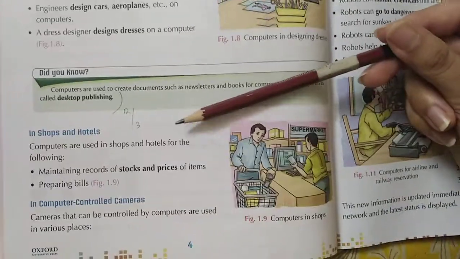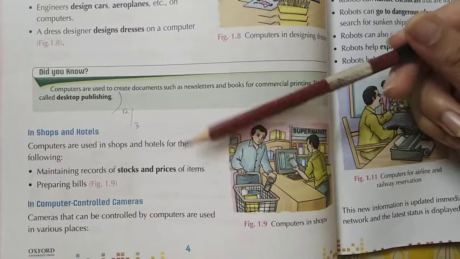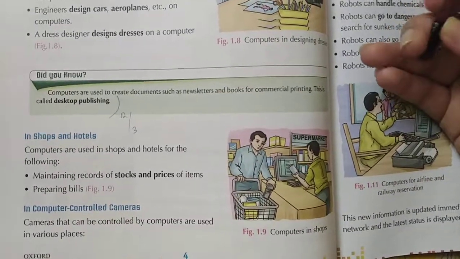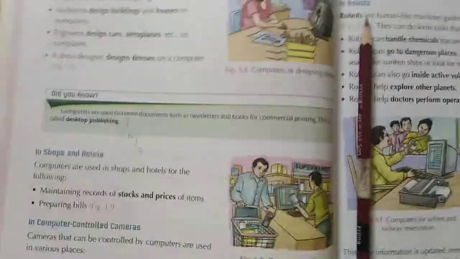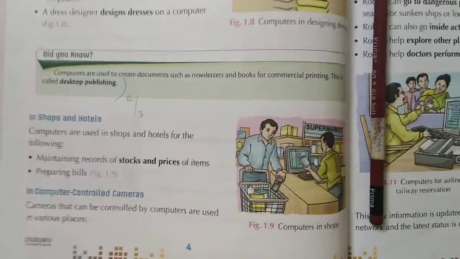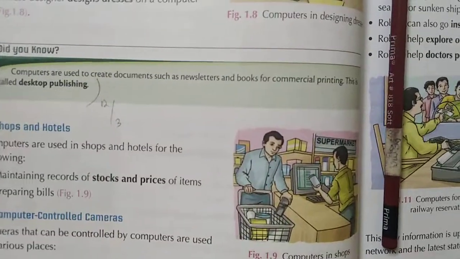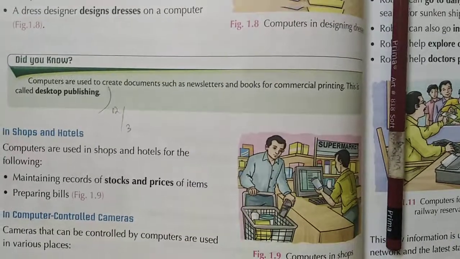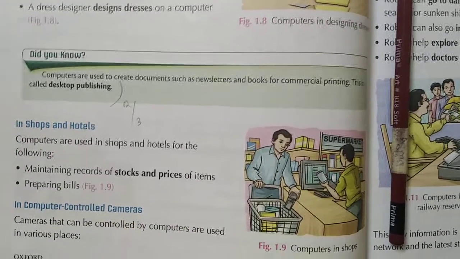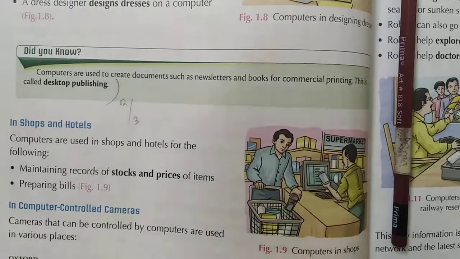Then in shops and hotels, actually in shops and hostels, you know that there are some men sitting there who give you the bill. You see that it saves your data, that is, which type of things you have collected from there and are purchasing. It gives you the calculated total amount that you have to pay.